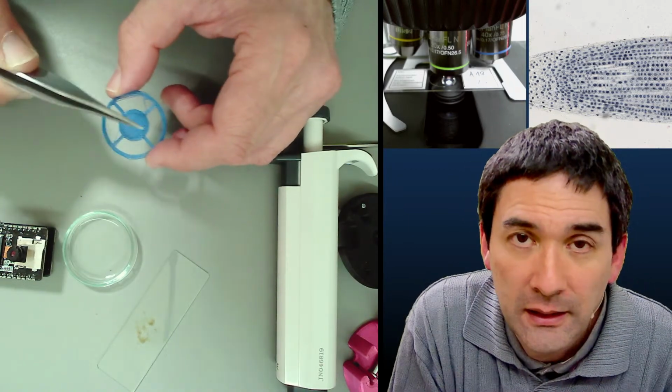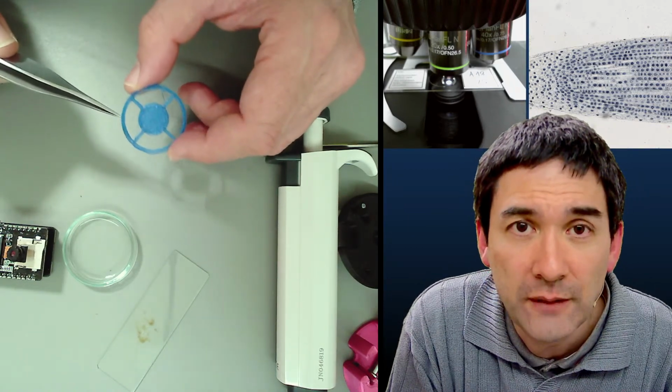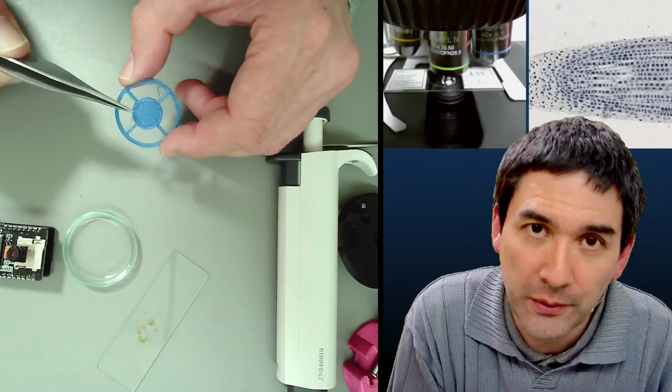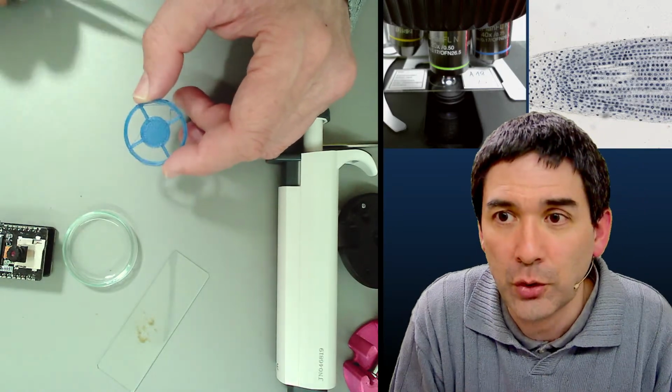Honestly, a microscope that has a condenser and a filter holder, I have yet to see one which does not work. Okay, but you do need to have a microscope with a condenser.